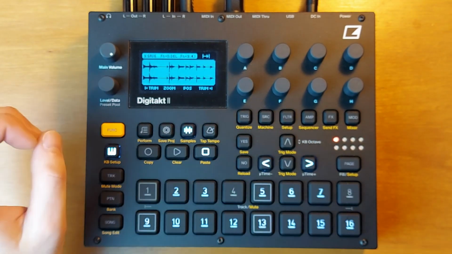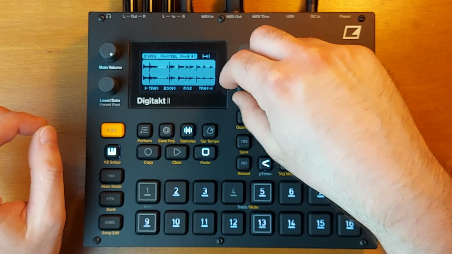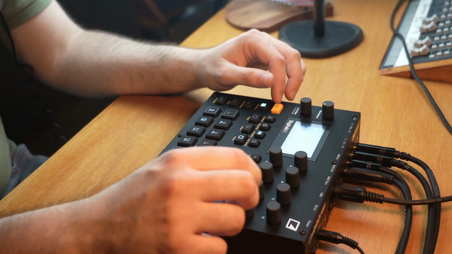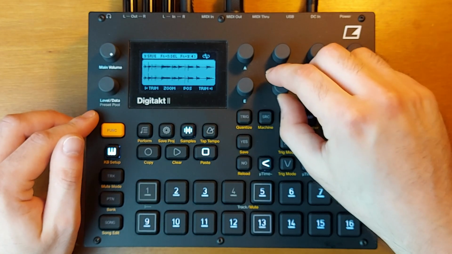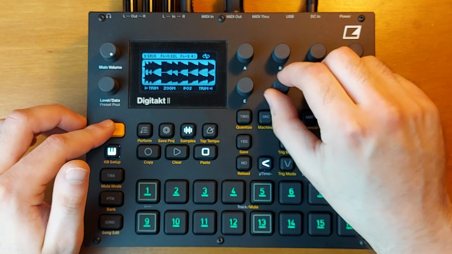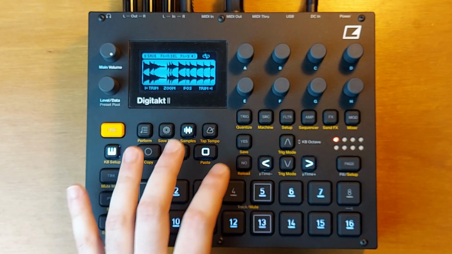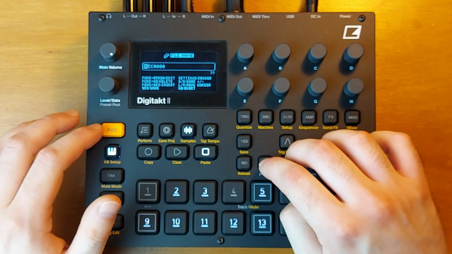Okay, so we've recorded a loop. We can change the start position and the end position. You can also preview in a loop if you turn encoder D. You can also zoom in, or if you hold down function, zoom in vertically. But I'm not gonna trim anything. I'm just gonna press yes to save this, so I can give it a name.